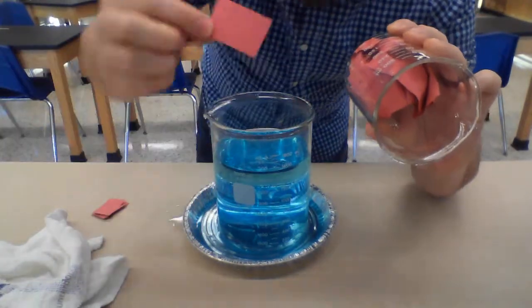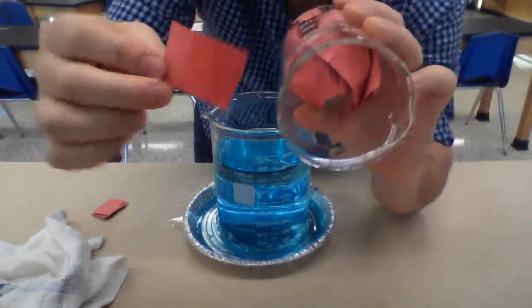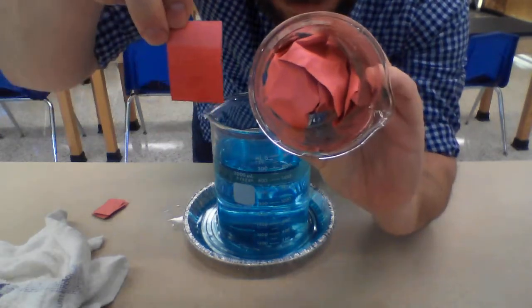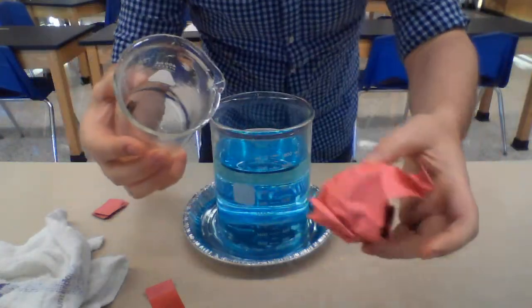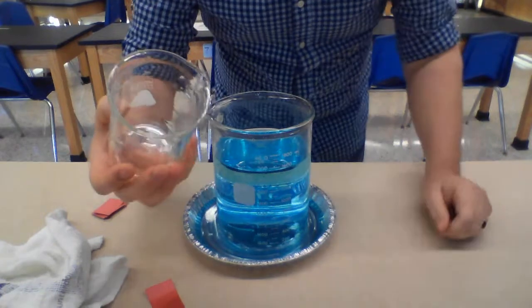You don't believe me that it's dry? Here's this paper dry. Here's this paper wet. Much darker. It doesn't seem to have that color. So yes, we have dry paper in here. So think about it. Why did this paper stay dry?